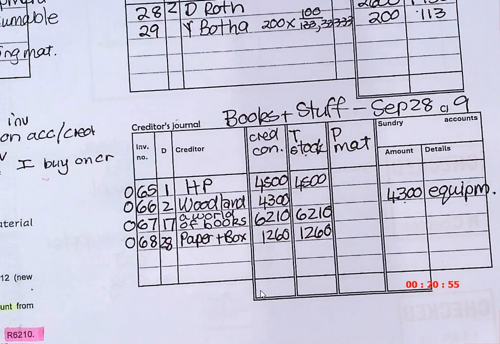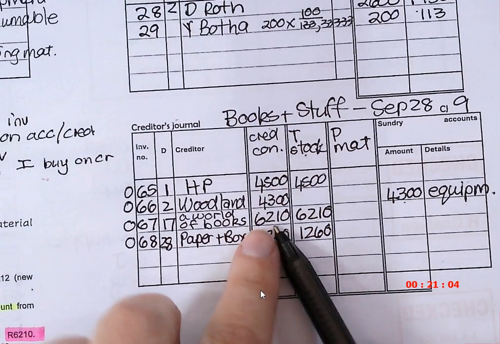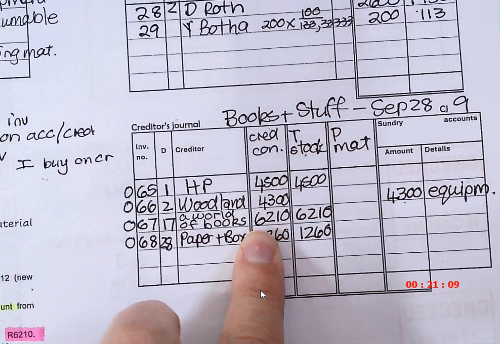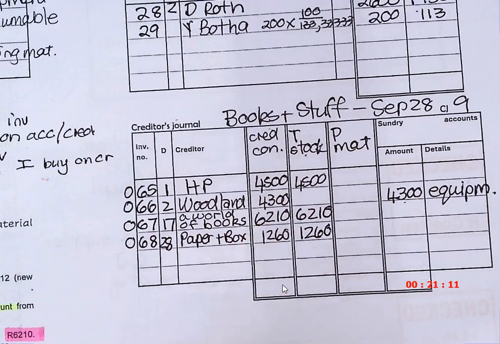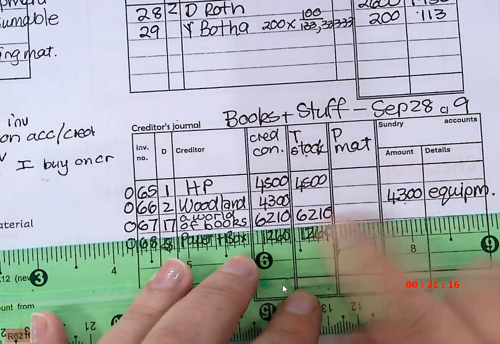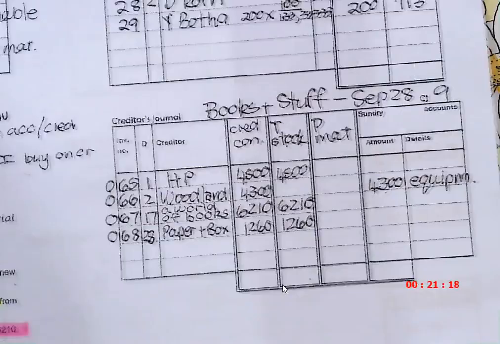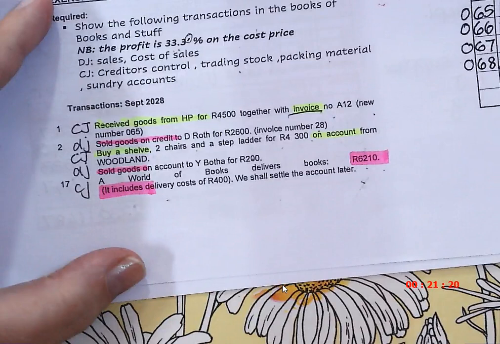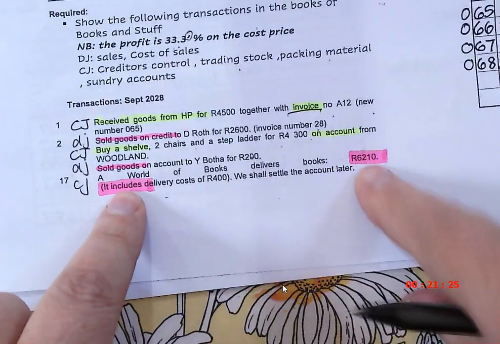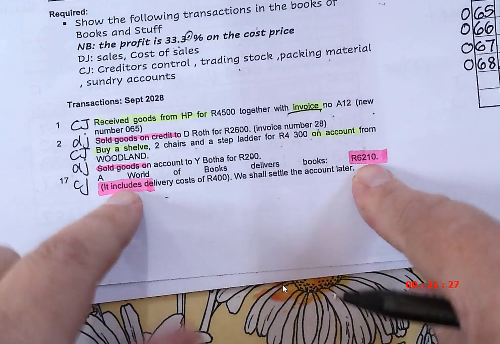No. Remember the 400 wasn't separate. We're not supposed to separate the 400. The 400 forms part of the 6210. Look at this one. Can you see it says 6210, 6210? There's nothing else. Because if you read here, they say the 400 is included. It's already there. Okay.